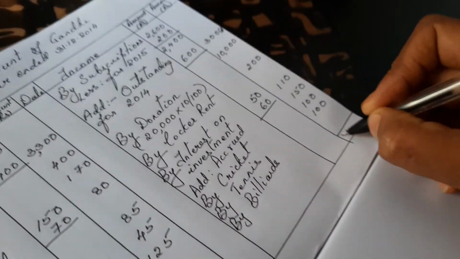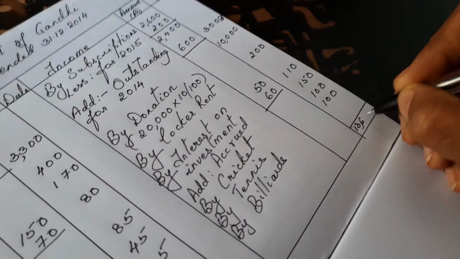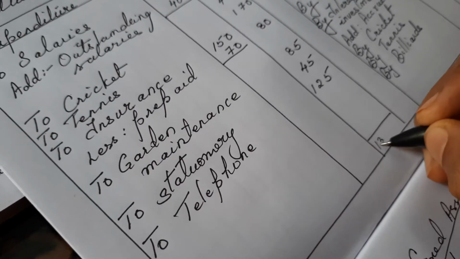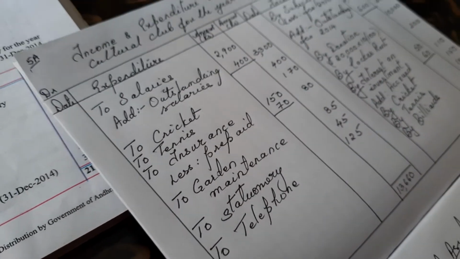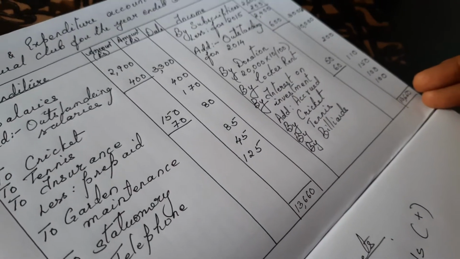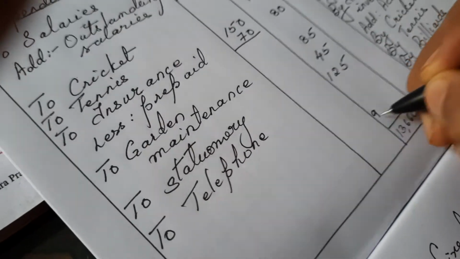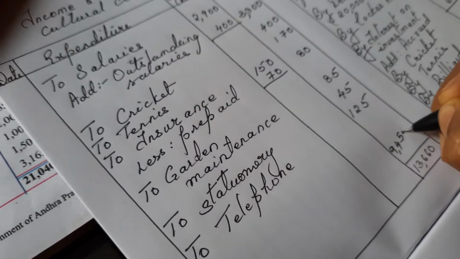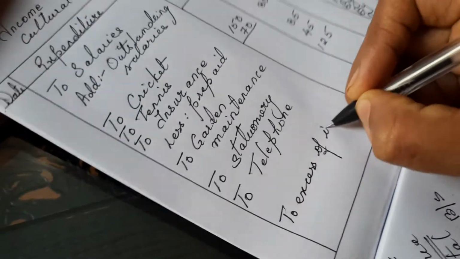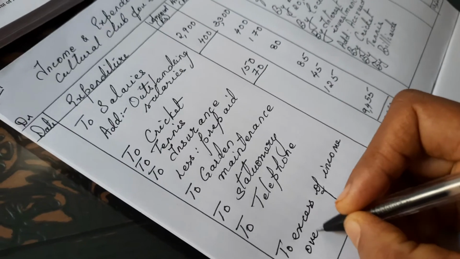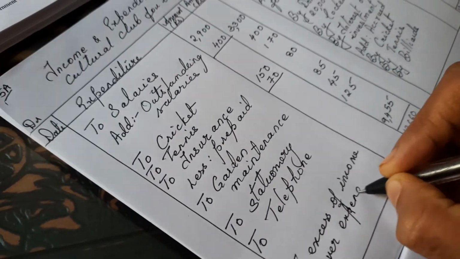When you add both the sides, you'll get an amount of 13,660. We'll post the same towards the debit side. Now the difference amount after you add all these and deduct it from 13,660, you will get a difference amount of 9,455. This is your surplus. So how we are going to write it? You'll have to write it as to excess of income over expenditure.